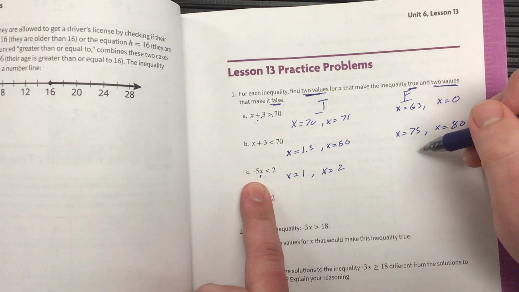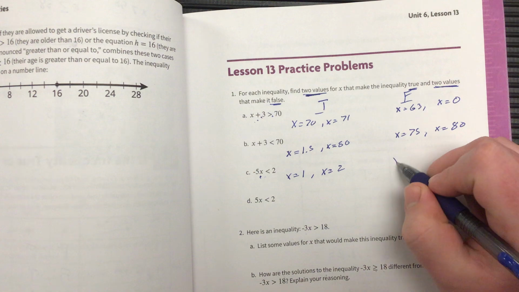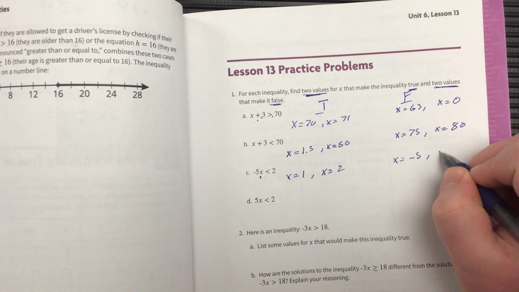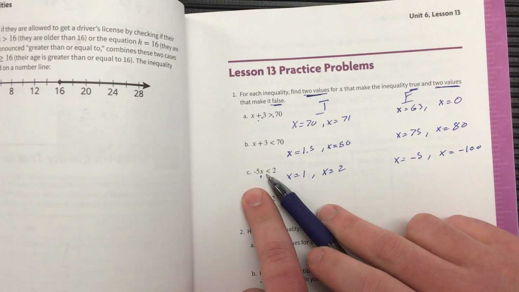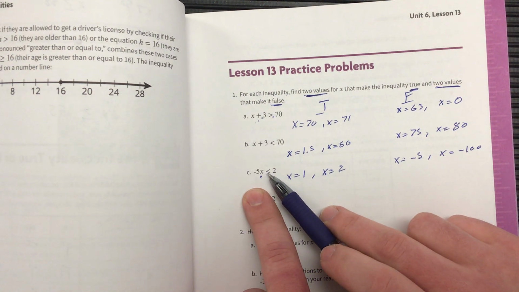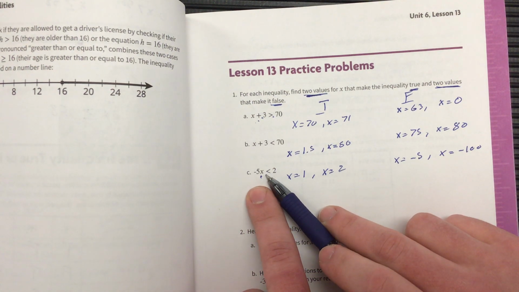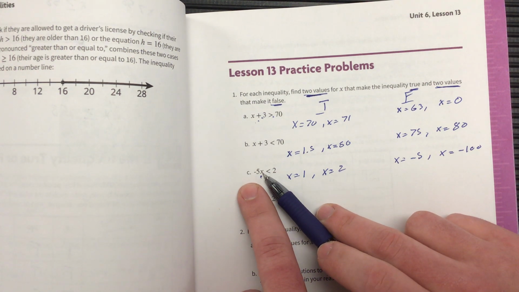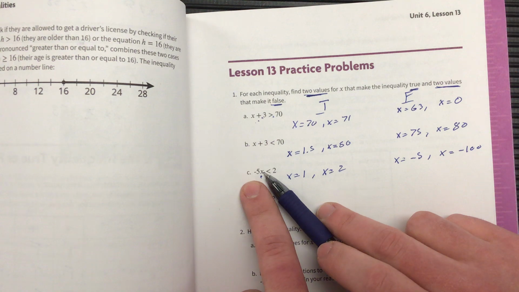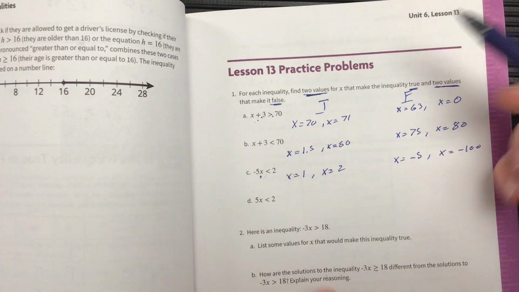So now 2 answers that are false. Jonas? I did X equals -5 and X equals -100. -100. Yep. So as long as we had a negative number there greater than 1, that would work, right? Because when we have a negative times a negative, we get a positive. And anything larger than 1 times 5 would be bigger than 2.